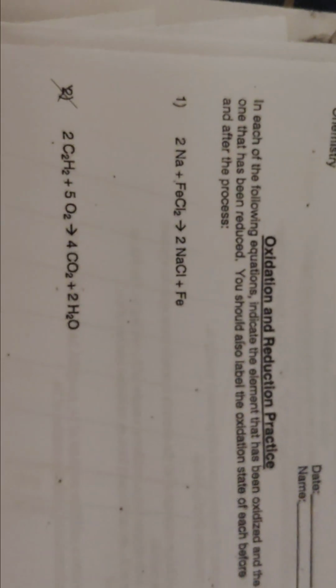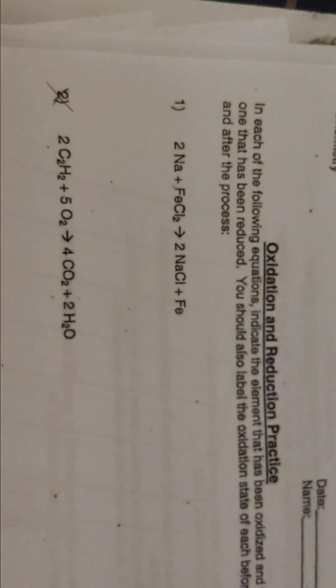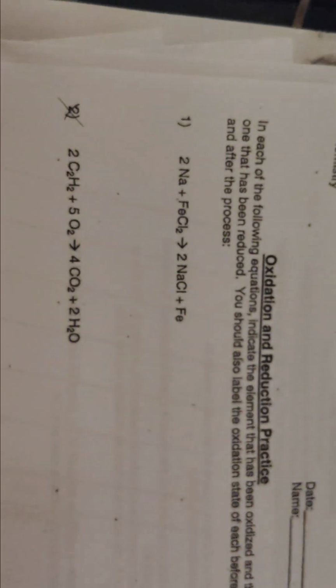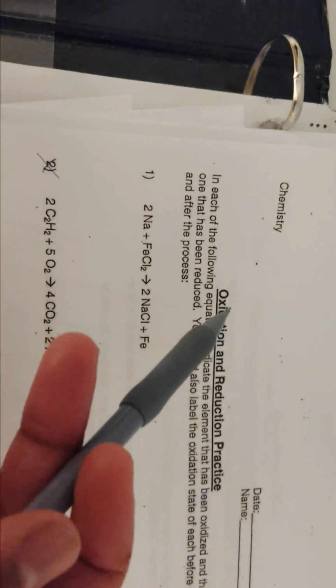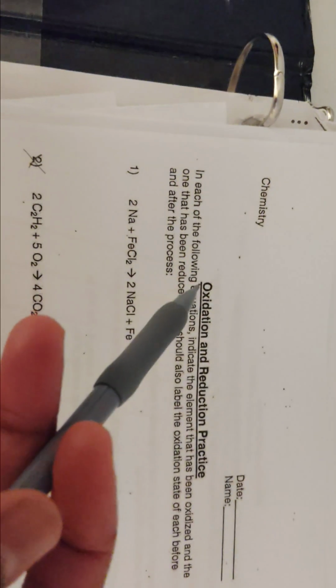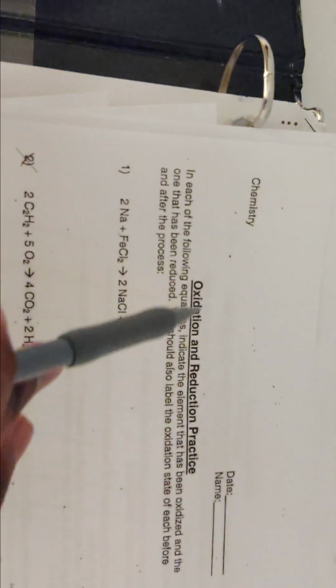So today we're going to be working on chemistry, oxidation and reduction practice work. Alright, so first to start off with what oxidation and reduction is, it's basically the loss or gain of electrons between elements or compounds in a reaction. So when something's being oxidized, it is losing electrons. And when something is being reduced, it is gaining electrons.